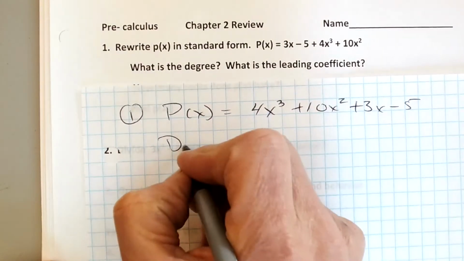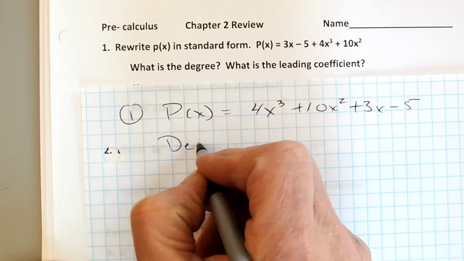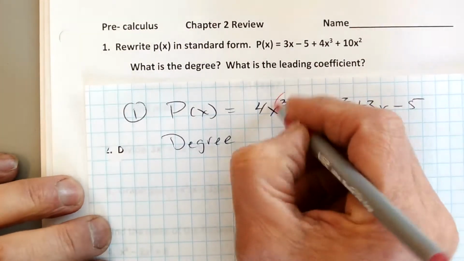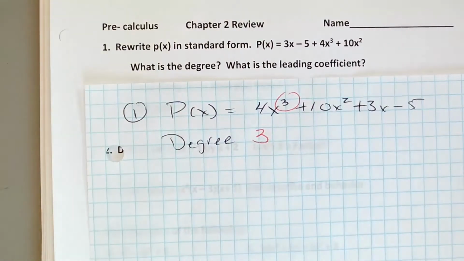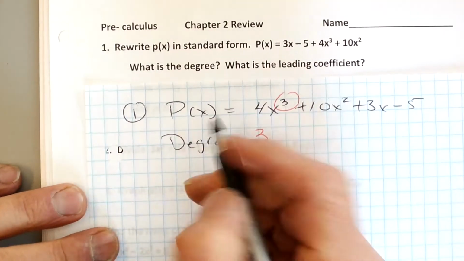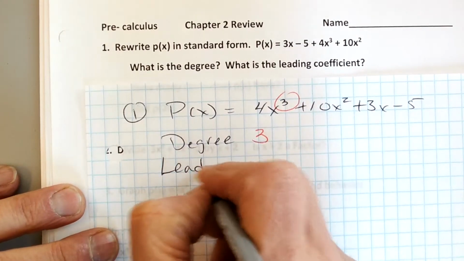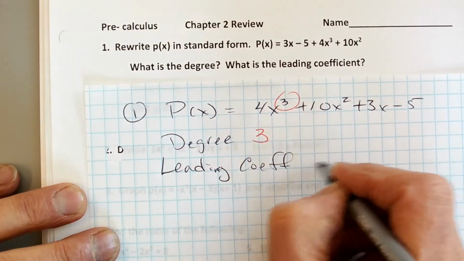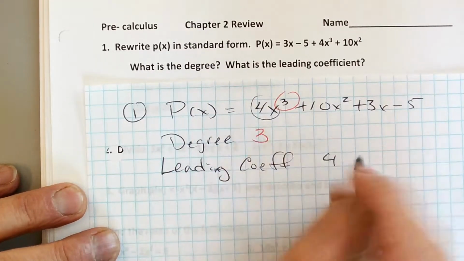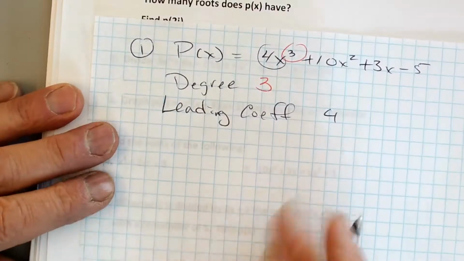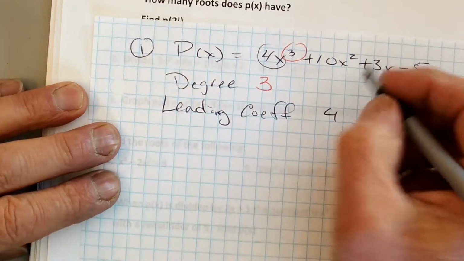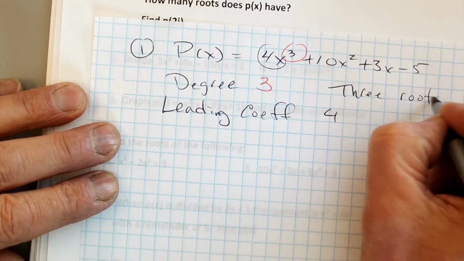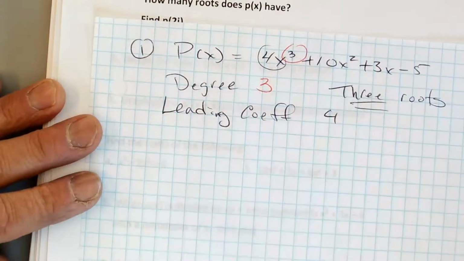The degree is obviously 3. The degree is the biggest exponent, so here is the degree. There's my degree is 3. And then the leading coefficient is the 4. My leading coefficient is the 4 because it's the number in front. And how many roots does it have? We know it's got 3 because of the degree 3, so it has 3 roots. Whether they're real roots or imaginary, it has 3 roots because it's degree 3, okay?